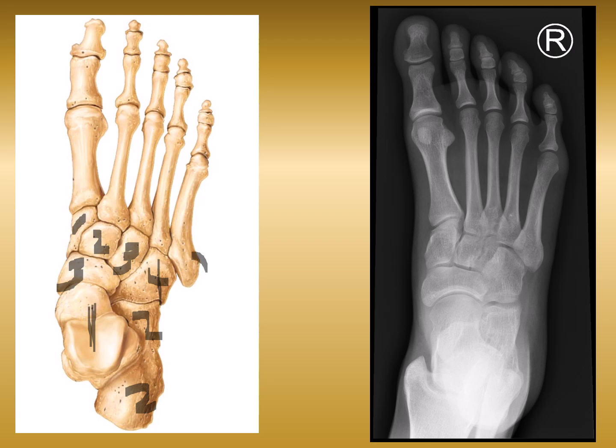We have the tuberosity at the base of the 5th metatarsal. And then we have our distal and proximal phalanx of the 1st digit, and then the metatarsal. Then we have the distal phalanx, middle phalanx, proximal phalanx, and then metatarsal of digits 2 through 5. So over here, right, distal, proximal, metatarsophalangeal joint there of the first digit, and then this is a metatarsal.